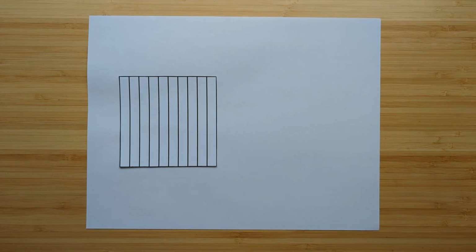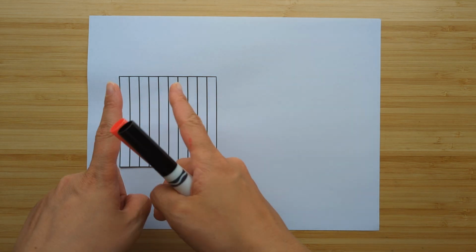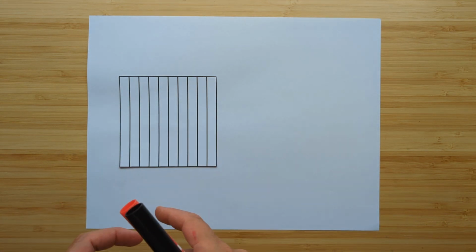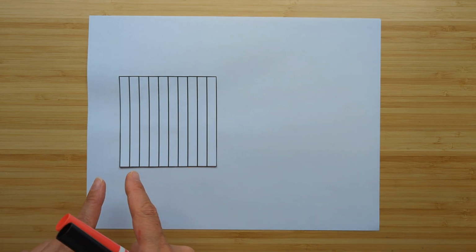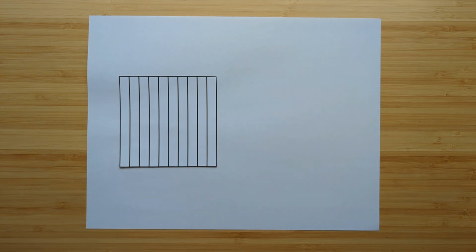All right, the I can for today is I can understand how to represent decimals up to the hundredths place. So let's start with this whole. We have one whole here. This whole is divided up into 10 equal parts.